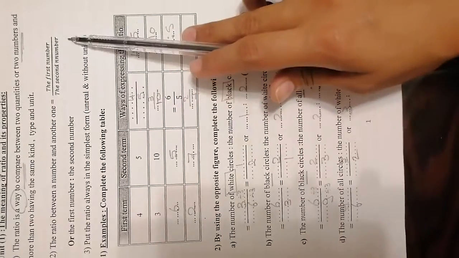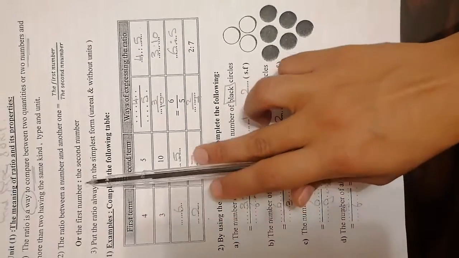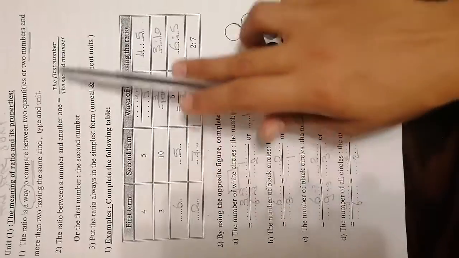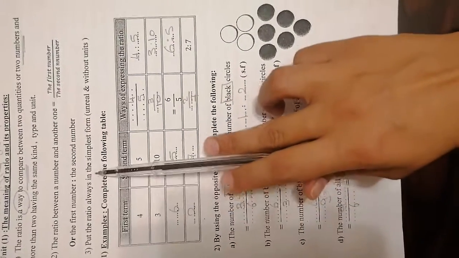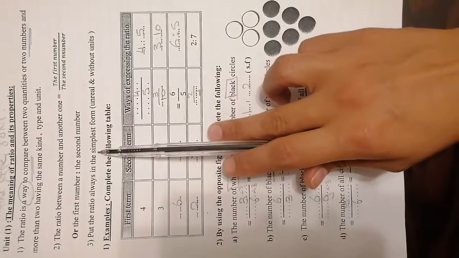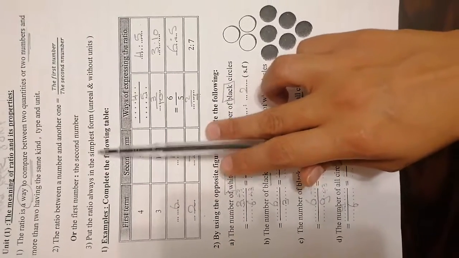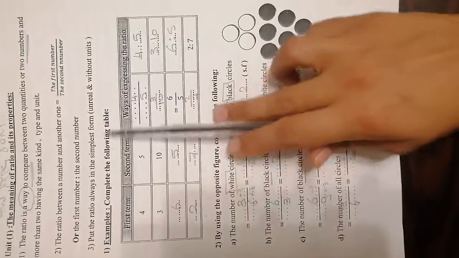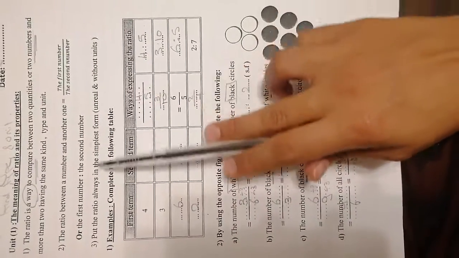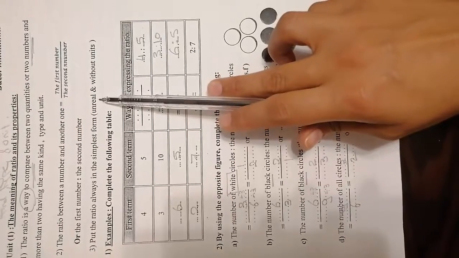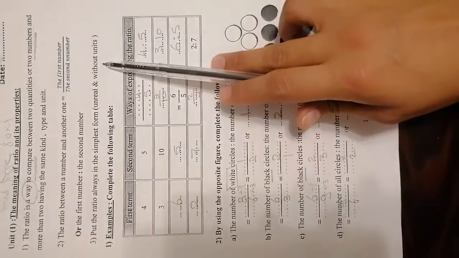Antecedent over consequent, or the first number to the second number. You can write it as a fraction or you can write it this way. Put the ratio always in the simplest form as we did in the example. We make it divided by 2, so you should bring the simplest form, and you should know that the ratio is unreal value and we do not have any units.